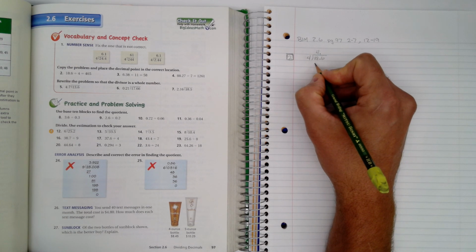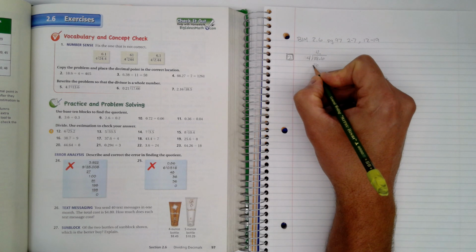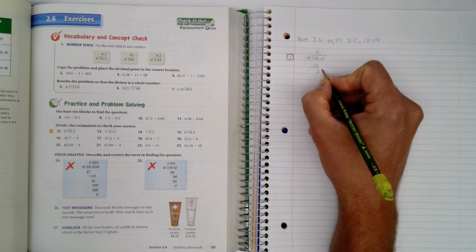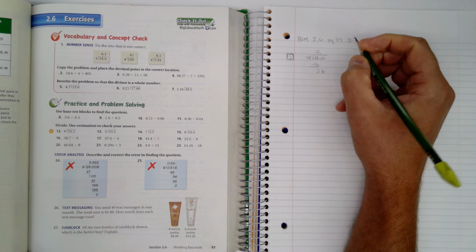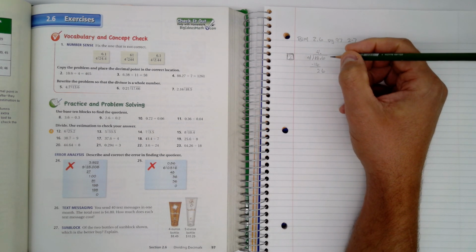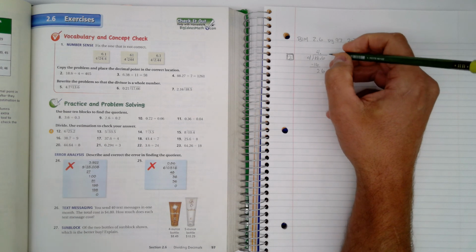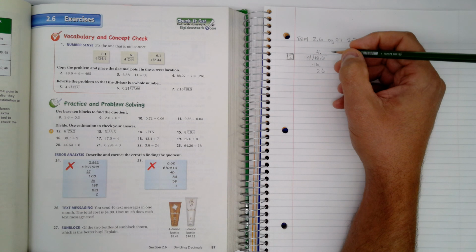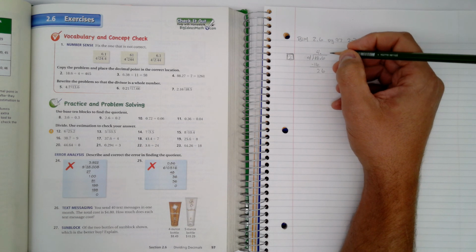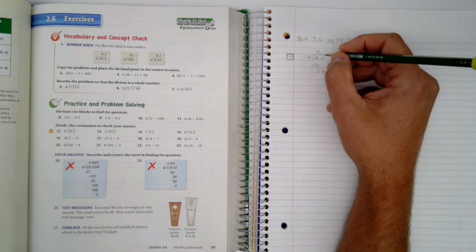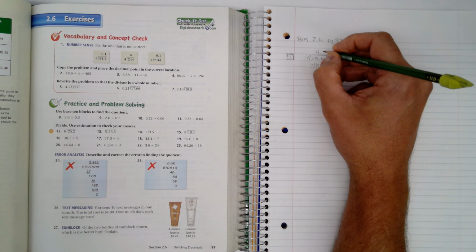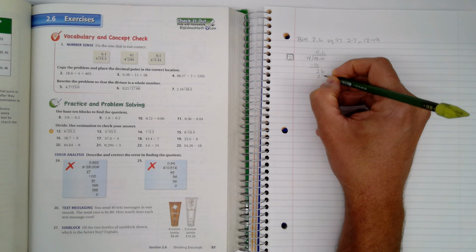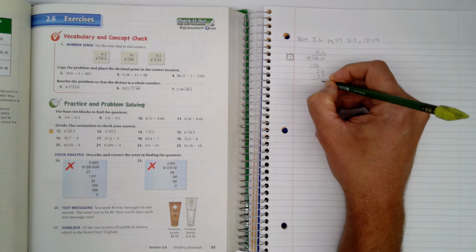So 4 times 4 is 16. Subtract. 18 minus 16 is 2. Bring down the 6. 26. 4 goes into 26. Let's see, 7 times would be 28. 6 times would be 24. No, 4 times 5 would be 20. 4 times 6 would be 24. So 6 would be 24, and I have 2 left over.